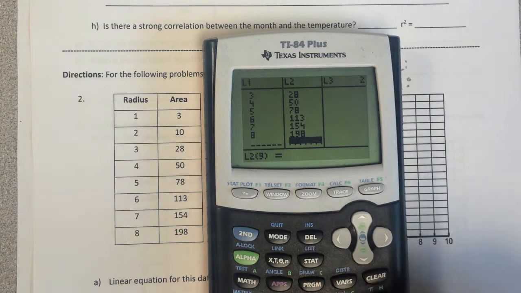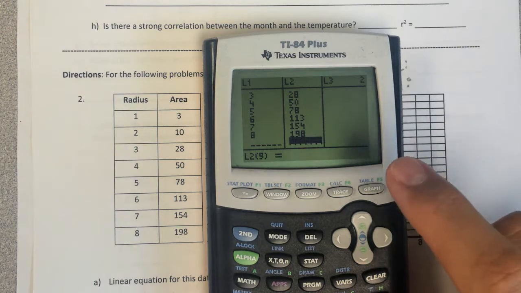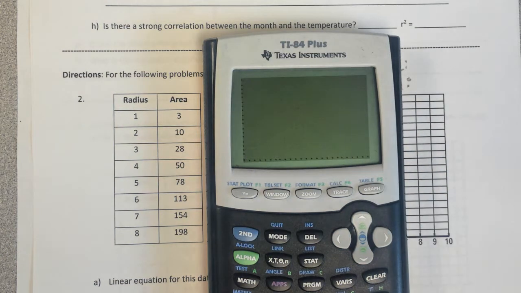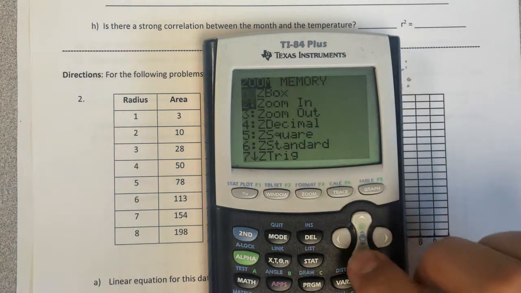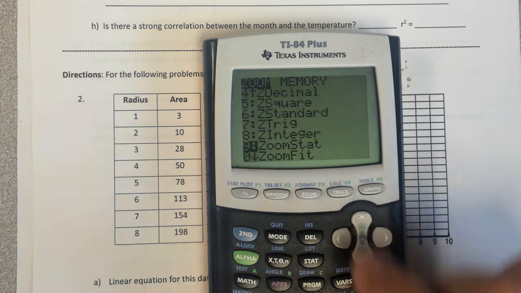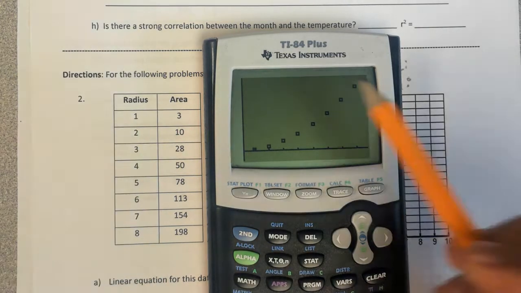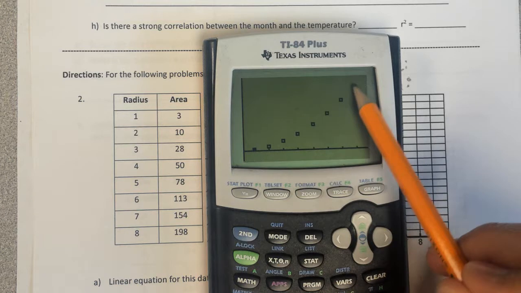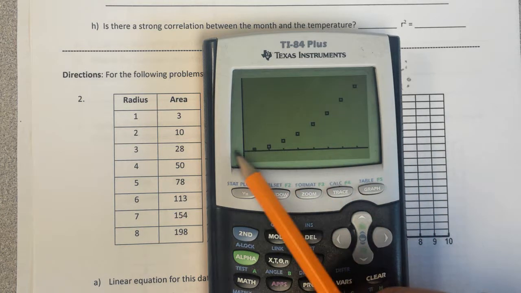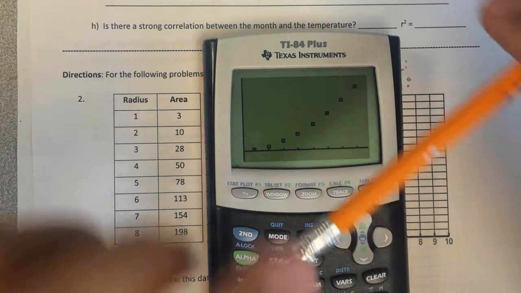So let's first look and see what they look like. I've hit my graph. I don't really see anything. What I want to do is zoom stat again. Zoom stat. I can definitely see from this data that there is a curve. So more than likely this is going to be quadratic.